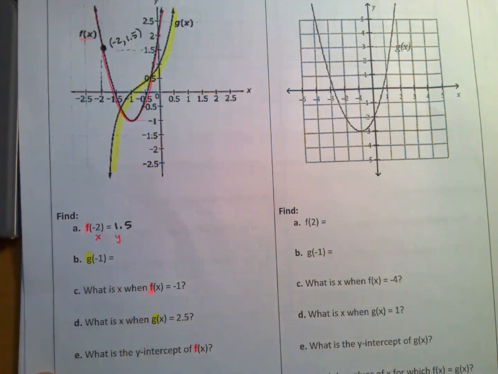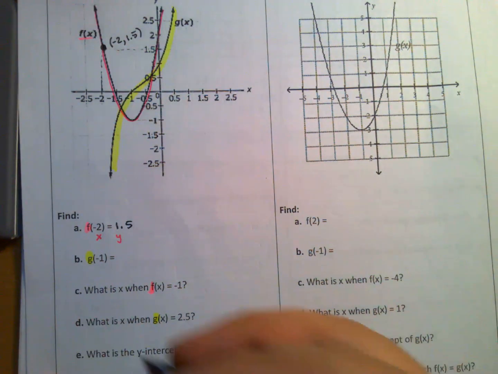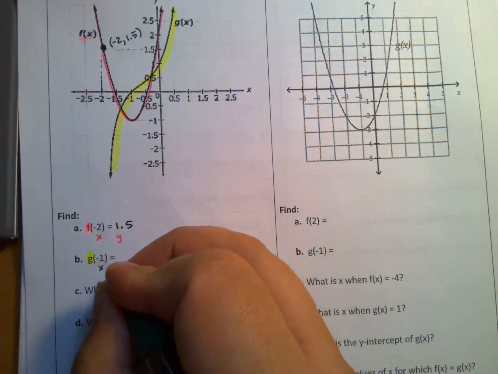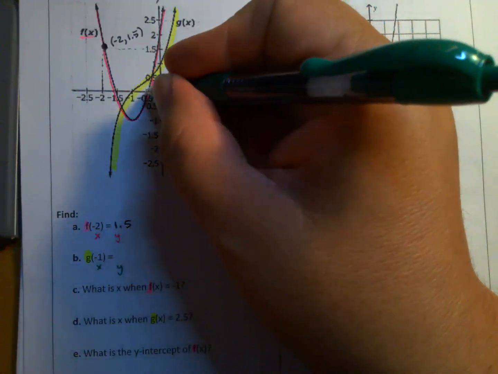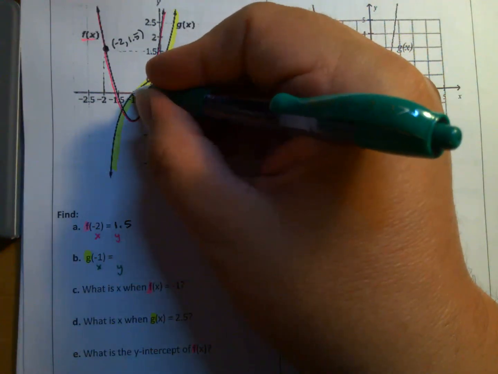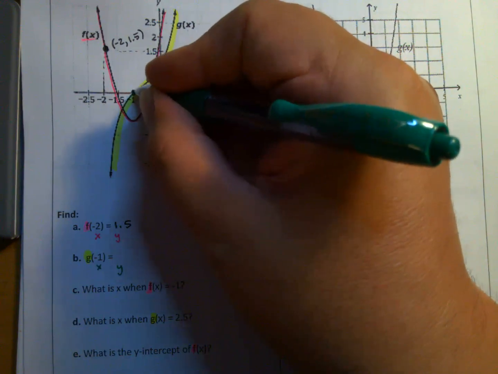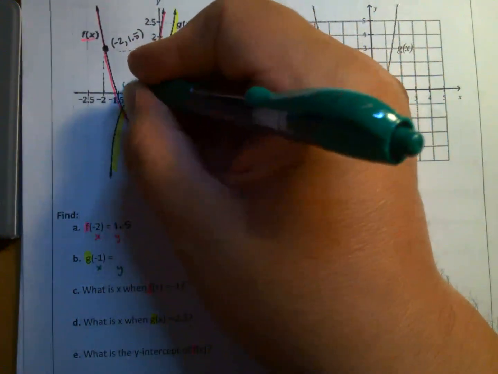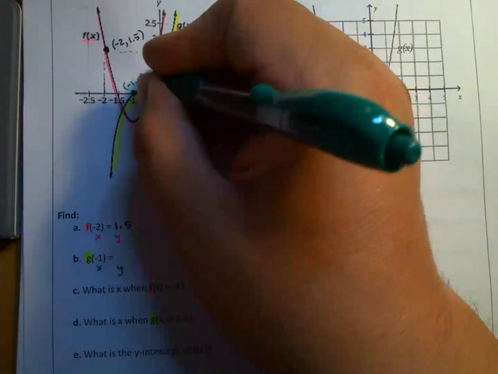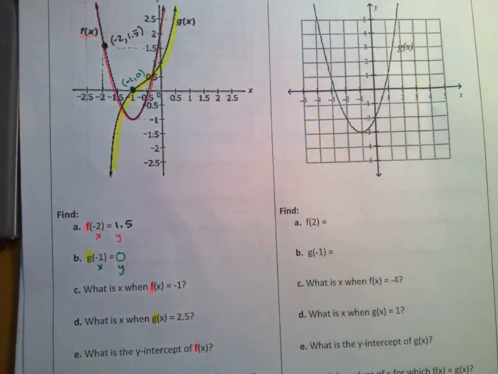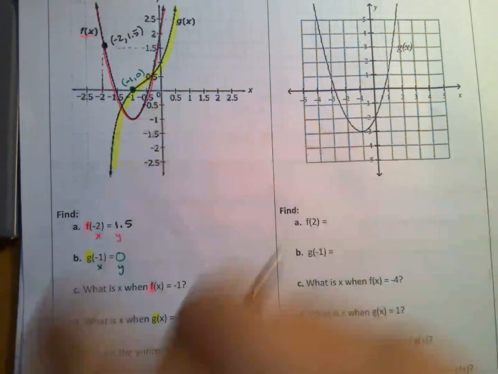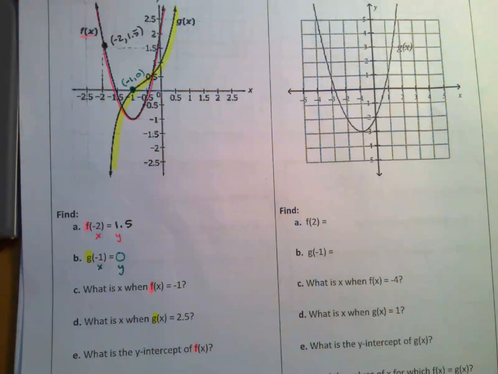g of -1. All right, so now I'm going to look for g of -1. Yes, there's the x. So once again, we're looking for a y value that goes with it. And if x is equal to -1, well, first of all, here's -1. Well, notice I'm already on the g graph. That point right there is -1, comma 0. Well, just like that, we have our answer for the second question there. g of -1 would just be a 0 because of what I'm seeing in my picture.